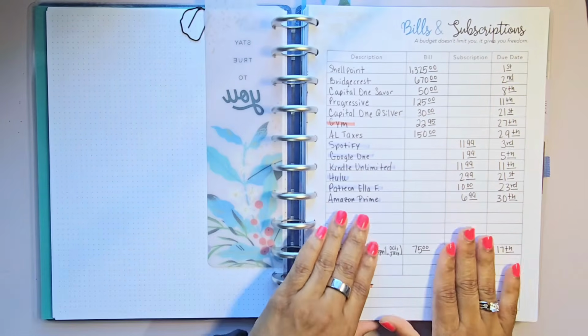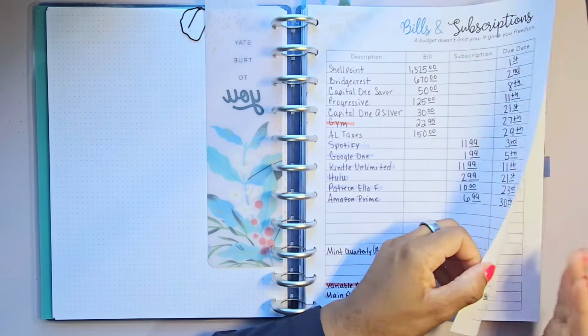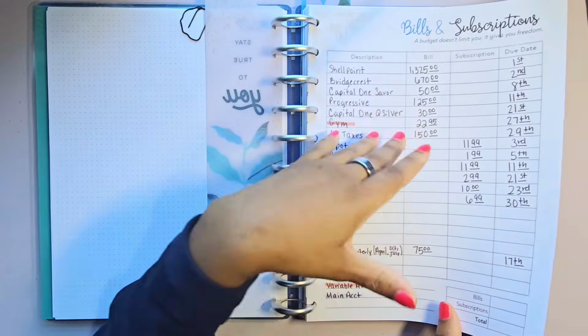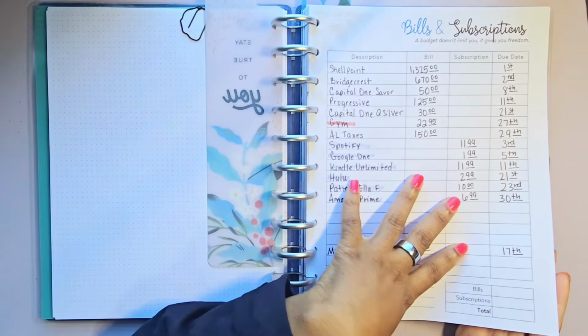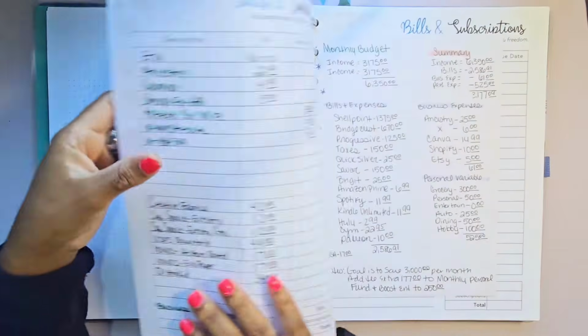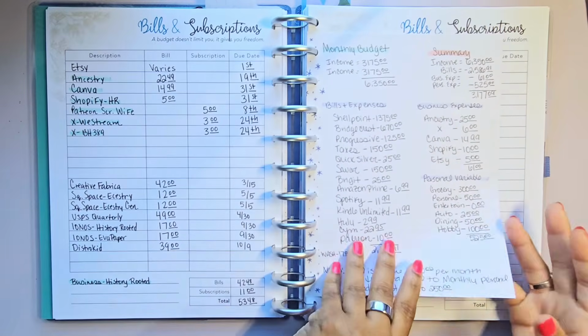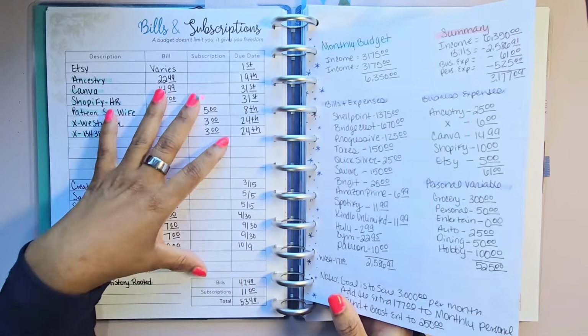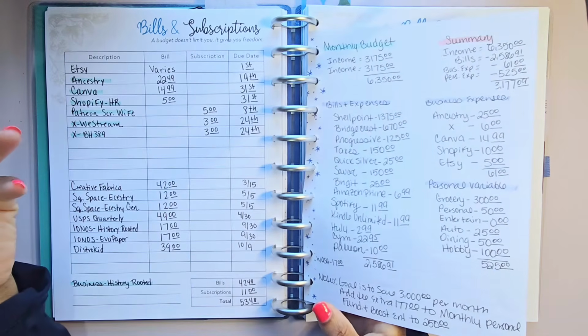Then I get into my bills and subscriptions. This is just where I come in and I list the actual bills that I pay monthly and the amounts. I have it separated between personal and business. That's just when I sit down and I basically list all my bills. I reference this a lot throughout the month.